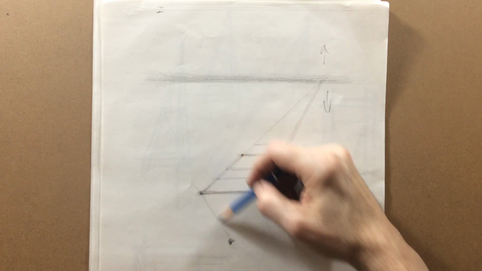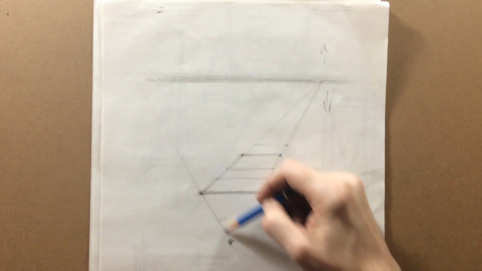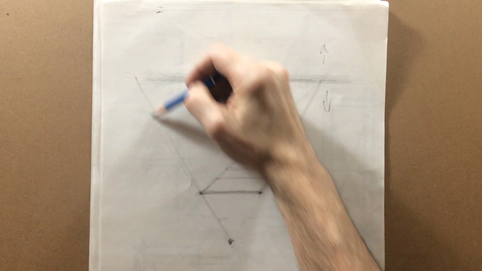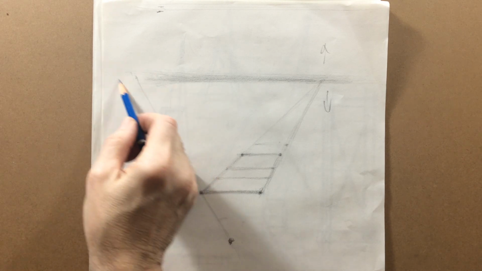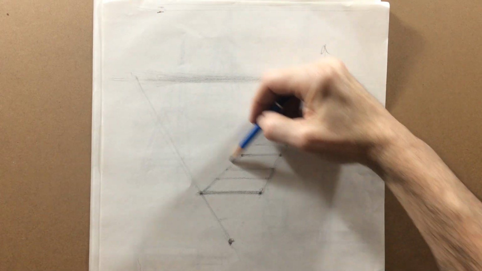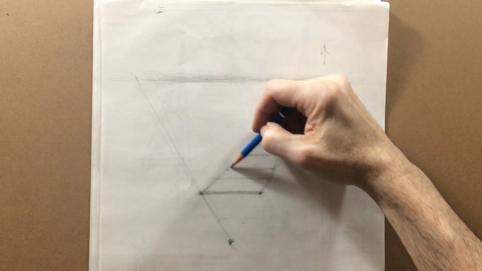I will sketch an imaginary extension guideline through the two, and when I get to this division point, the turnaround point, I'm going to come back through the one I know.